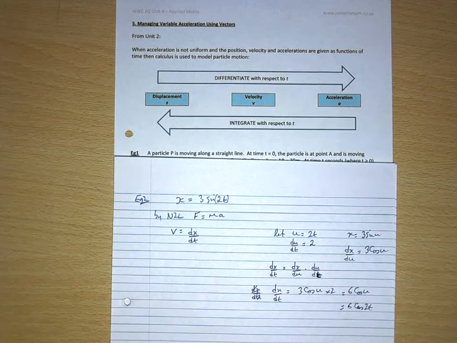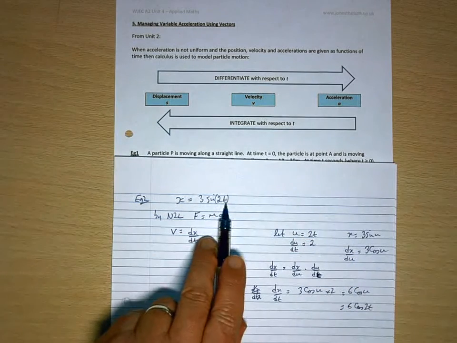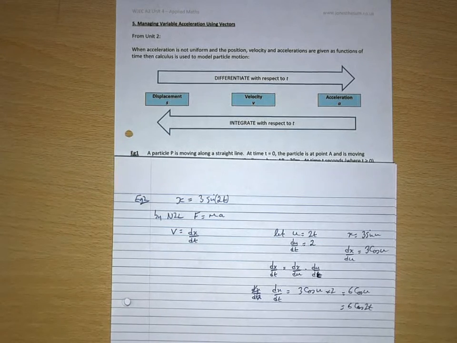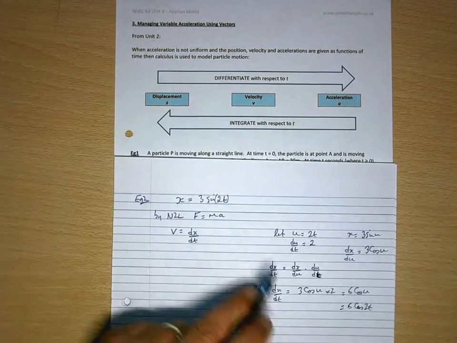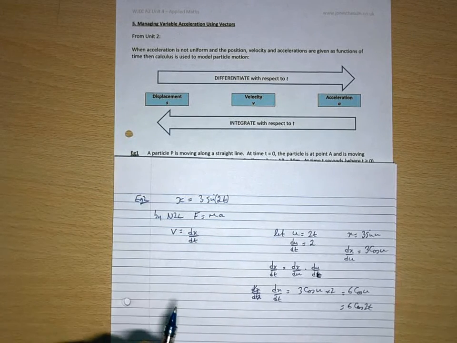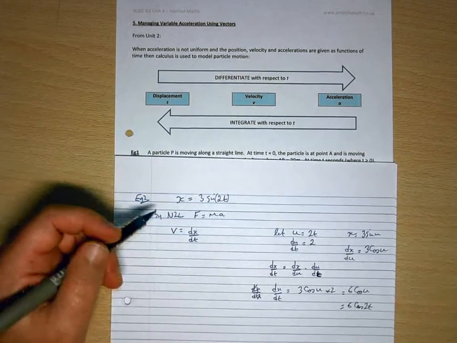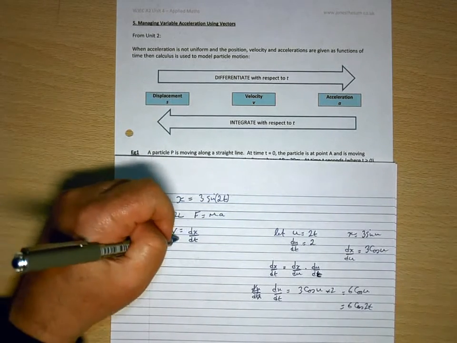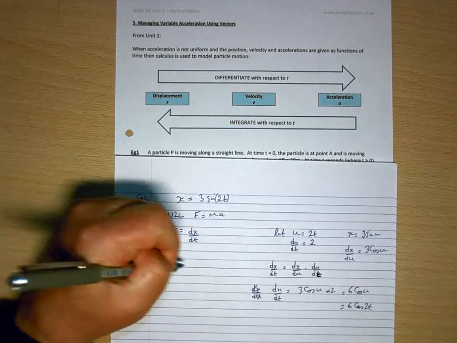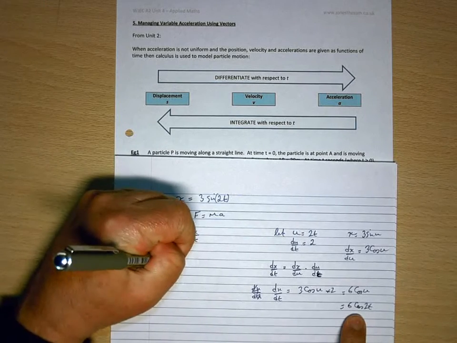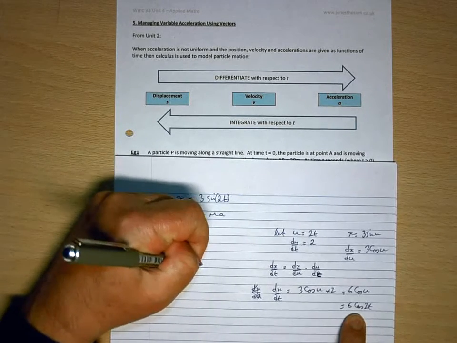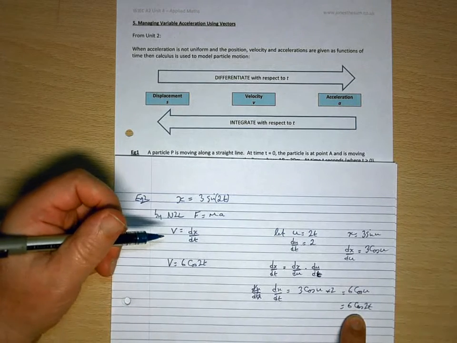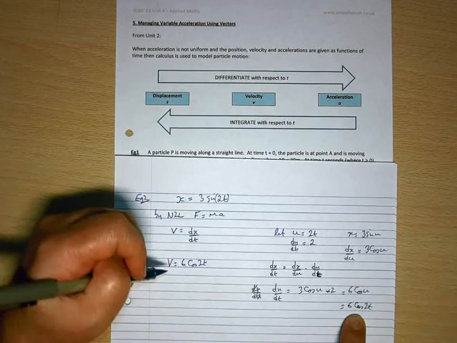So you'd end up with 3 cos 2t times 2. You'd end up with the same thing. That would be the way that I would be expecting you, or a form of that quick method, to be able to deal with. So v is dx dt, so v is 6 cos 2t. There's no constant when you're differentiating, that's only when you're integrating.